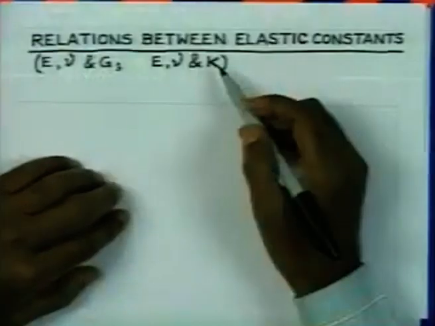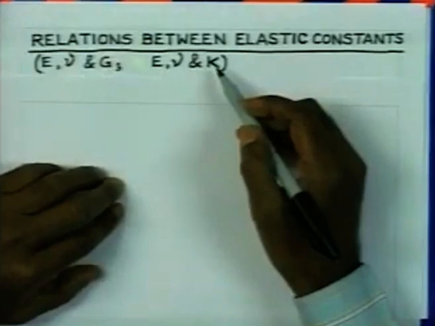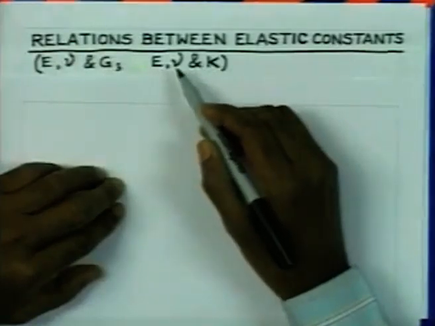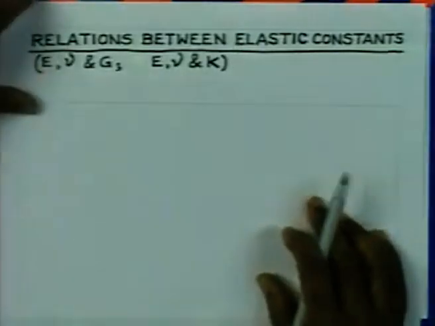So, we would like to see what sort of relationship exists between these constants, and at the same time we can have another elastic constant, which is K, the bulk modulus. We will show that this bulk modulus is also related to modulus of elasticity and Poisson's ratio in the case of isotropic materials.